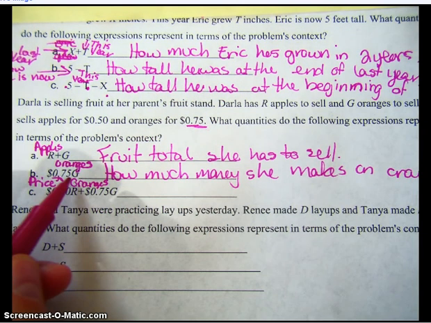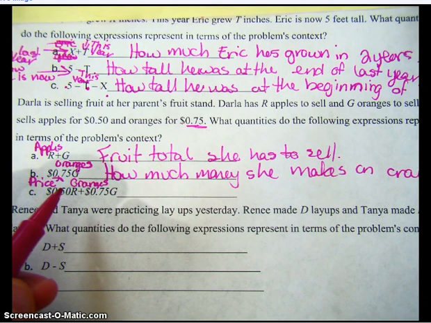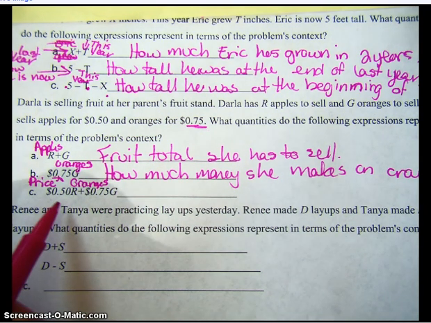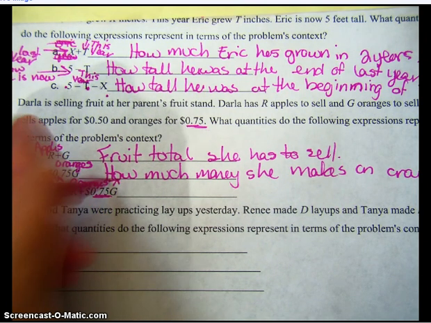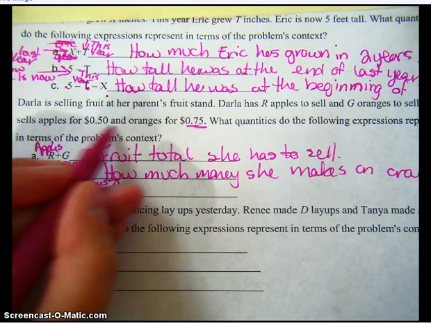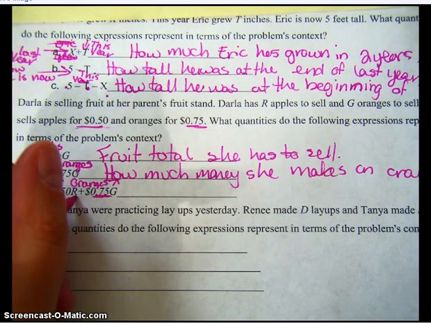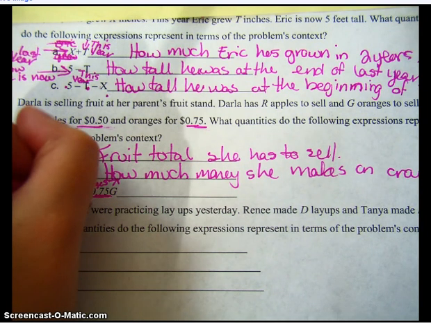Okay. If you think about G being 1, she sold 1 orange, she'd make 75 cents. If she sold 2 oranges, she'd make $1.50. 3, she'd make $2.25. Okay. Now let's look at this one. So this one we already know, right? How much money she makes on oranges, that's up there. Now this is 50 cents, the price for apples, times how many apples she sold. So this is how much from apples.